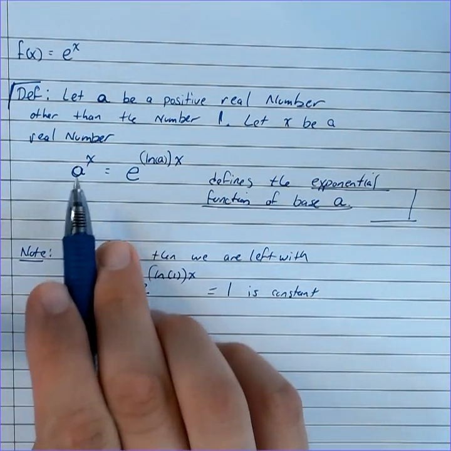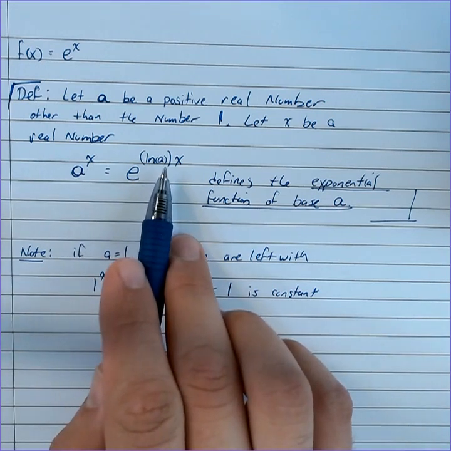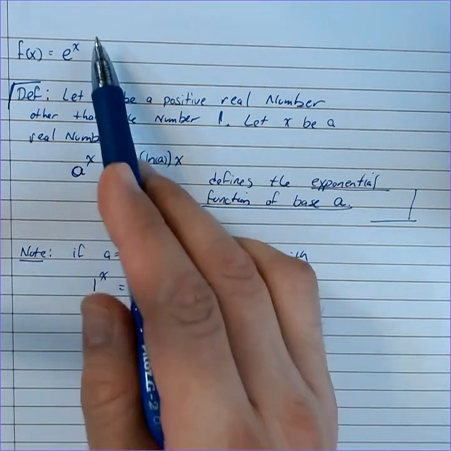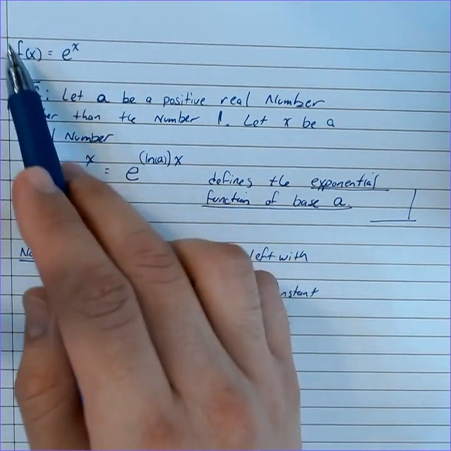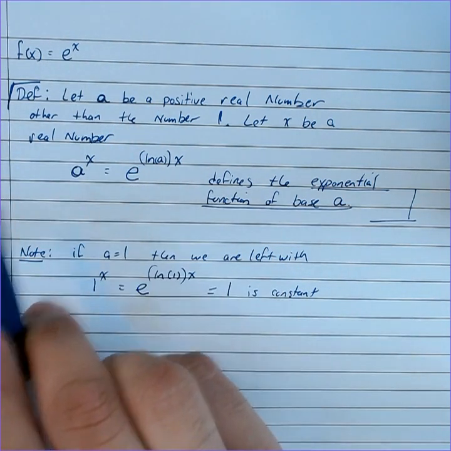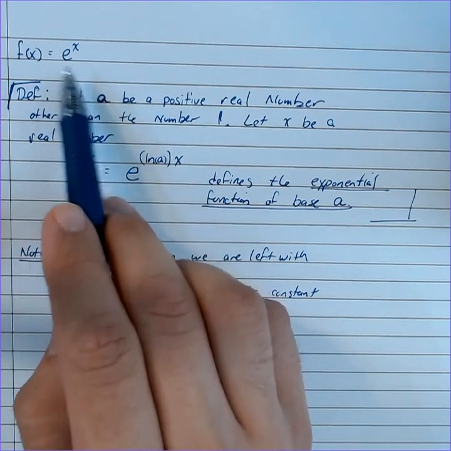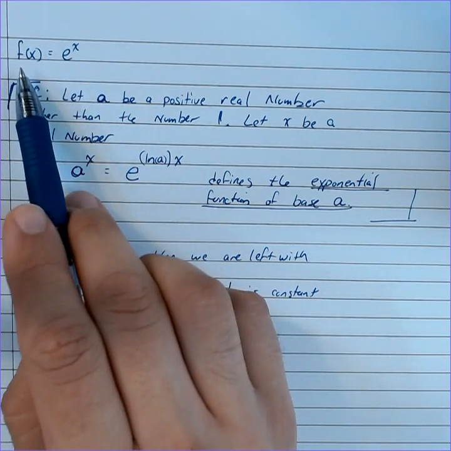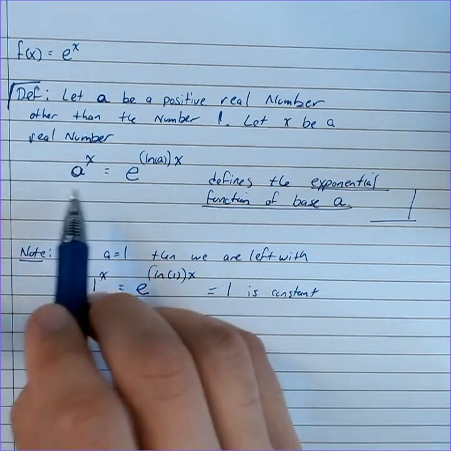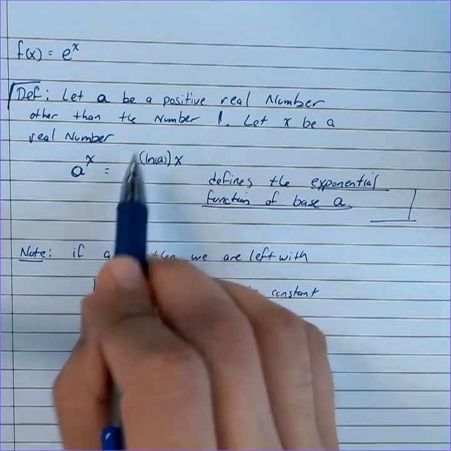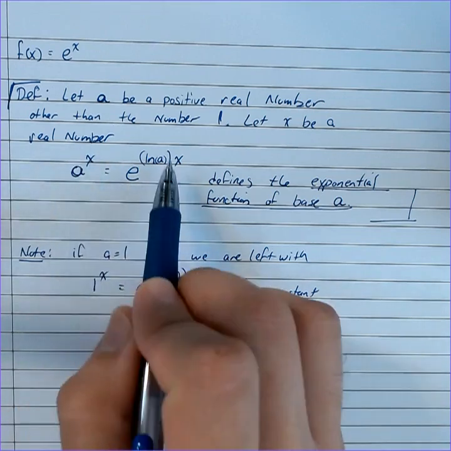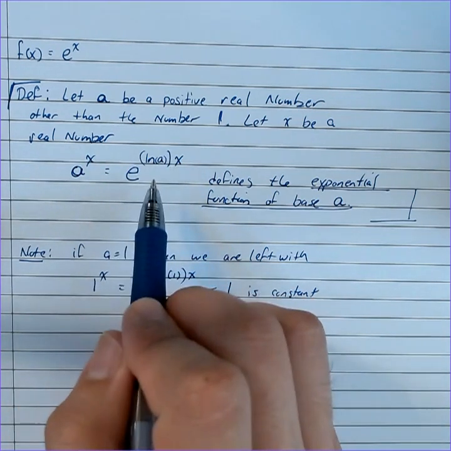Okay. Now, why do we want to define it this way? Why do we want to define it as a to the x equals e to the natural log a of x? Okay, well, why we want to define it this way is because, again, we know a good amount of things to be true about the exponential function with a base of e. We know a lot of properties. We know a lot of algebraic properties, and we know a good deal of calculus of the exponential function with a base of e. So by relating this new function to the one we know a lot about, we can express our new results in terms of the old ones, which are things that we know how to do.